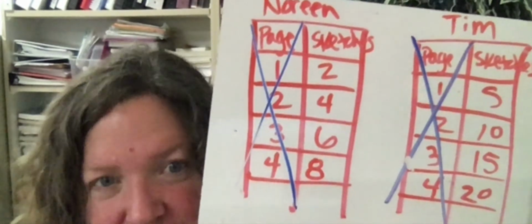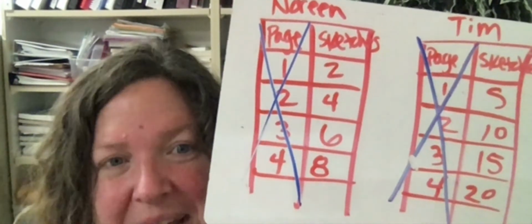Or maybe he spends more time. Maybe he has more time to do some drawing. We don't know. But either way, each time he adds 5 and each time she adds 2. What's the linking unit? The pages. The linking unit is the thing that was squished out if we made them into rate tables instead of ratio tables.